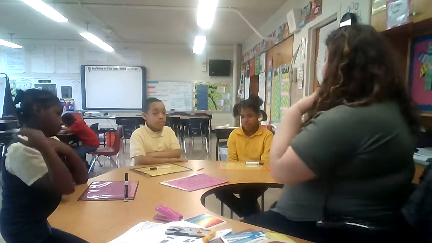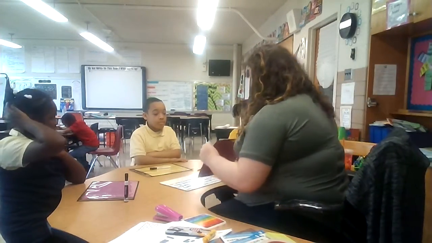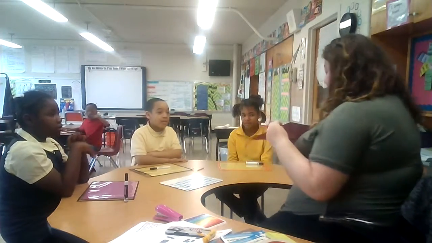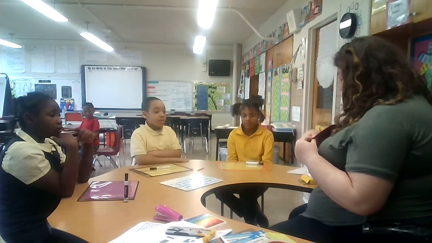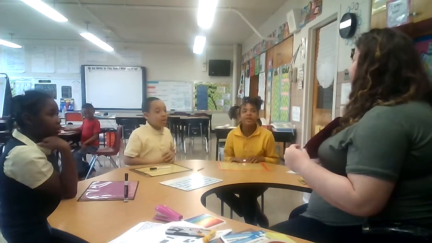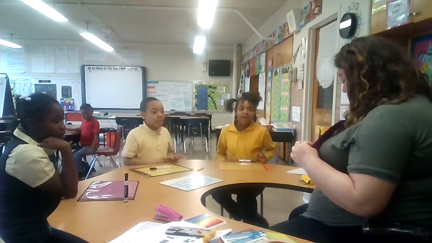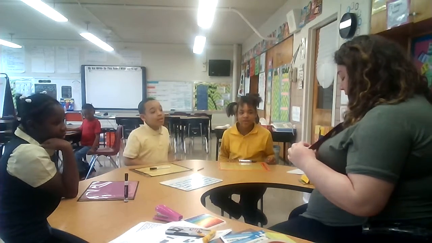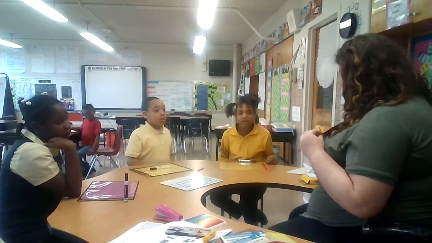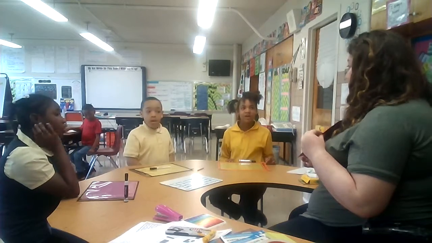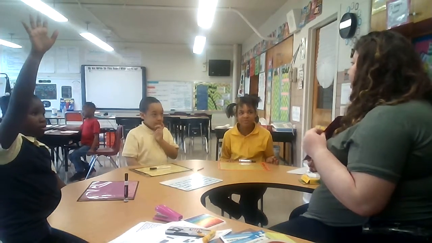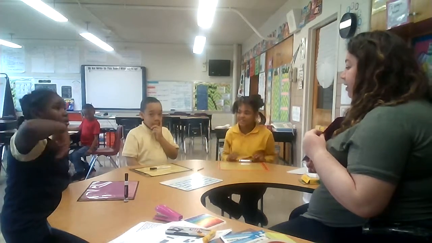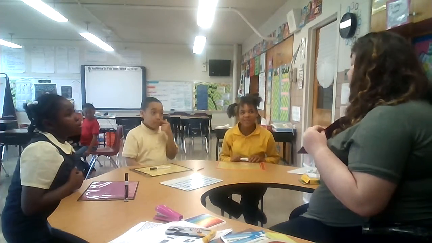So our objective for the day is I can identify fractions using a picture model and find fractions that are equivalent. What does equivalent mean? Yes. It means they're equal or the same.